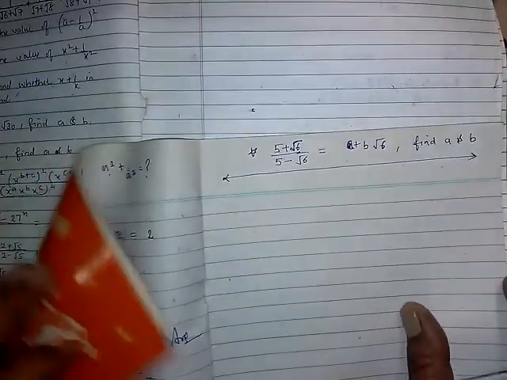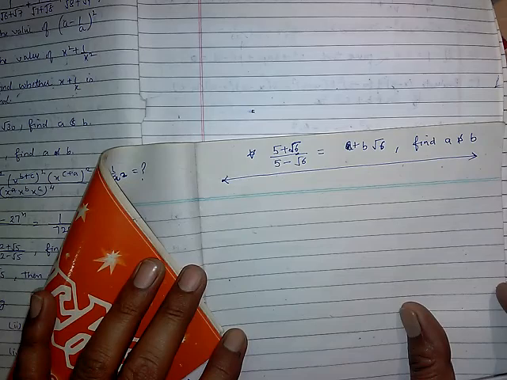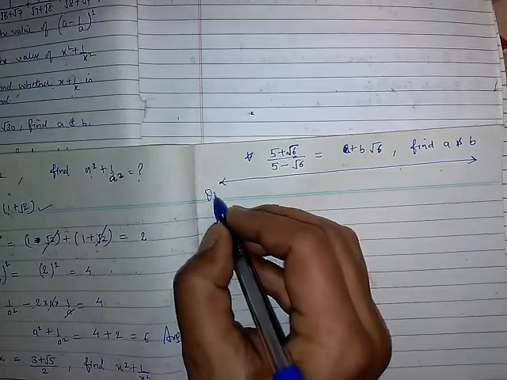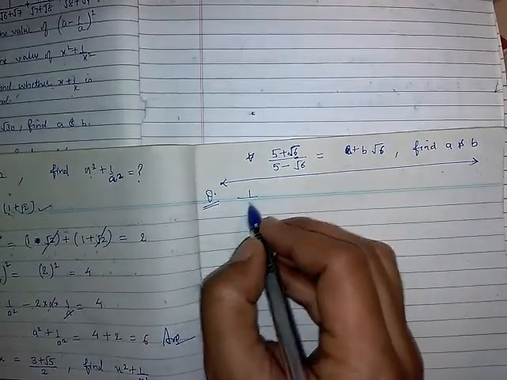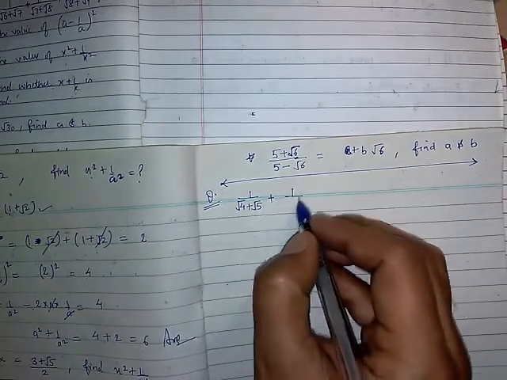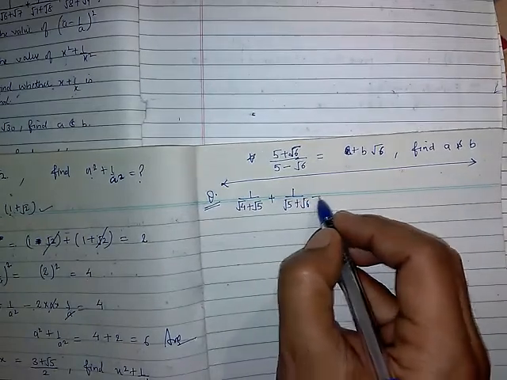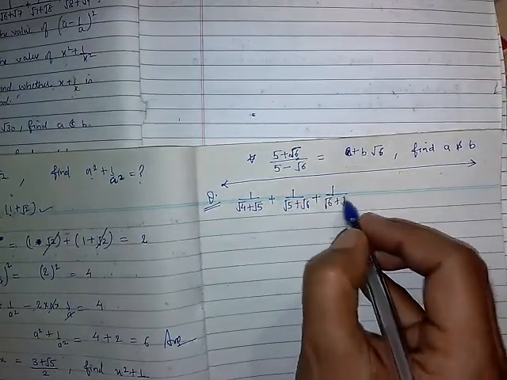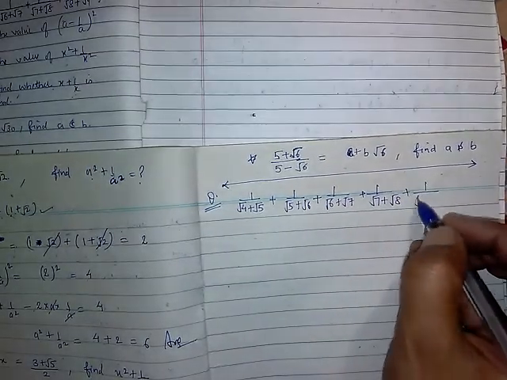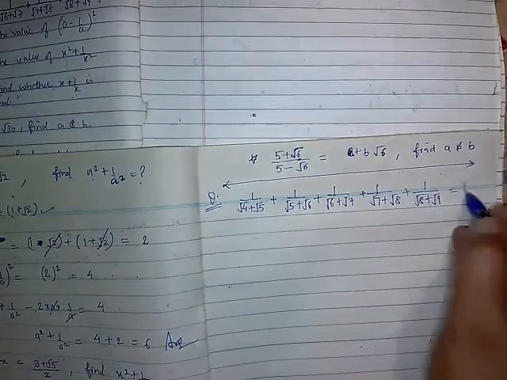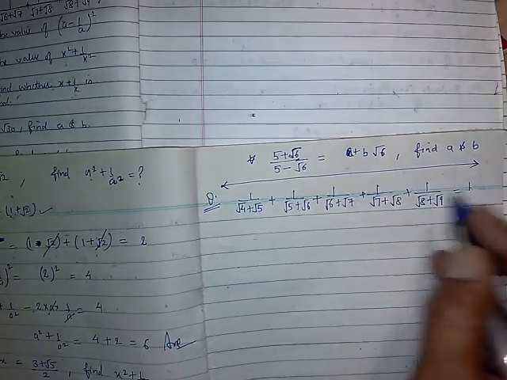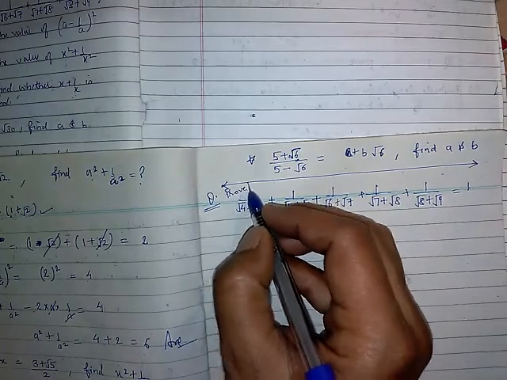Right, now the next type. One more important question is there. You need to prove that 1 upon root 4 plus root 5, plus 1 upon root 5 plus root 6, plus 1 upon root 6 plus root 7, plus 1 upon root 7 plus root 8, plus 1 upon root 8 plus root 9 is equal to 1. So you need to prove that the left hand side is equal to 1. Clear? So you need to prove it.